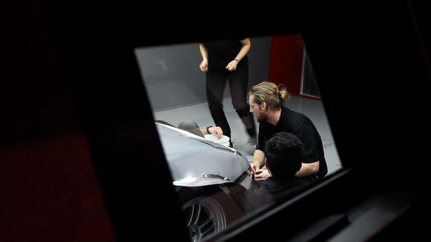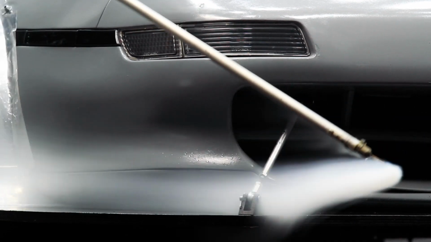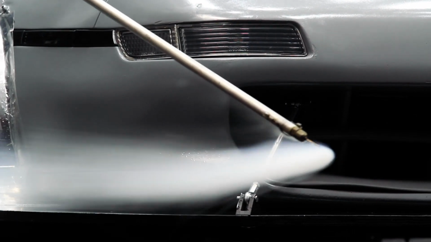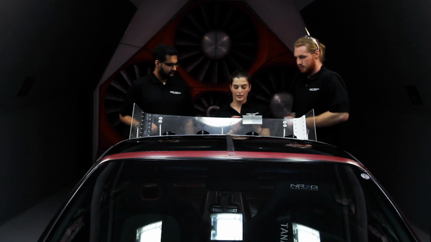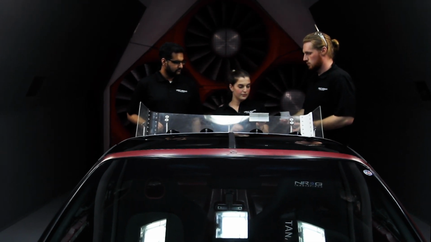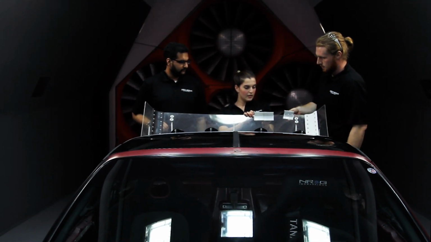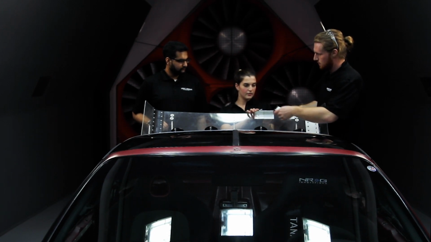a local race team. Vehicle aerodynamics and lap time simulation are extremely intertwined, as a lap time simulator can be used to determine what aerodynamic configuration gives the car the quickest lap time per track.